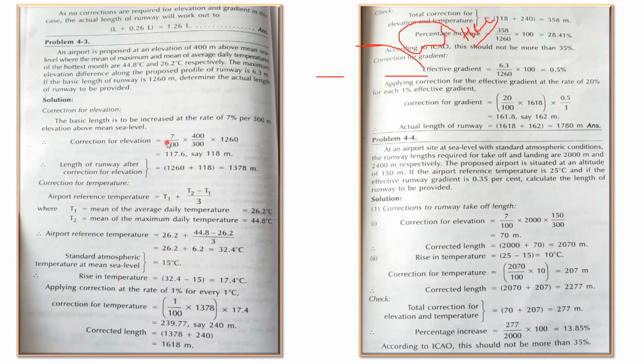And then this formula you have to remember, that is 7% per 300 meters. So 7 divided by 100, since it is in percentage, into whatever elevation they give, that elevation you divide by 300, and always multiply that by the basic length of a runway. You will get the correction for the elevation.